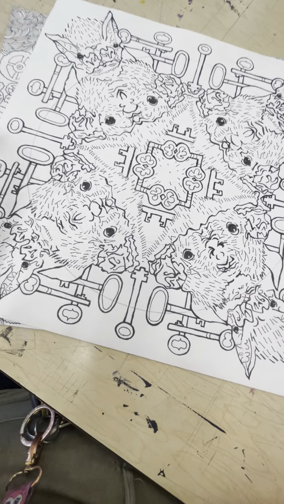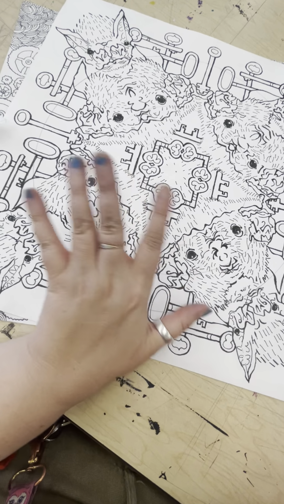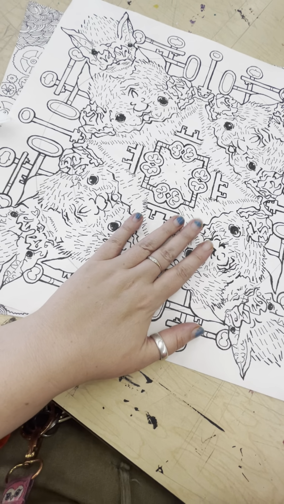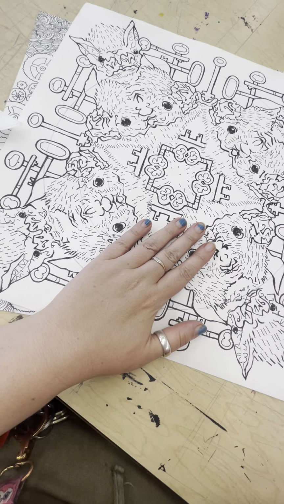I can't wait to see what you come up with for yours, and how you choose to incorporate even more pattern into your inking. All right.